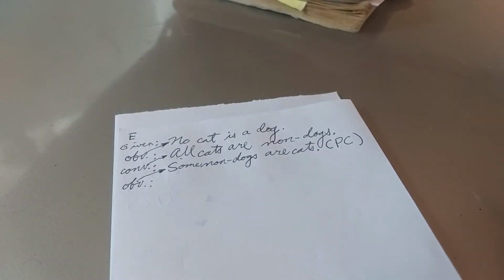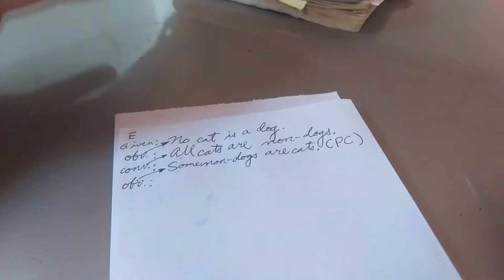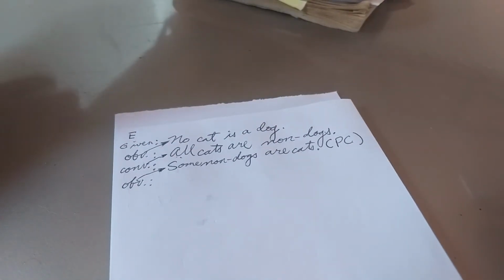Okay, obversion. So please do not forget, guys, the 3 steps of obversion and the 3 steps of conversion, because if you remember the 3 steps of obversion and conversion, everything will follow.